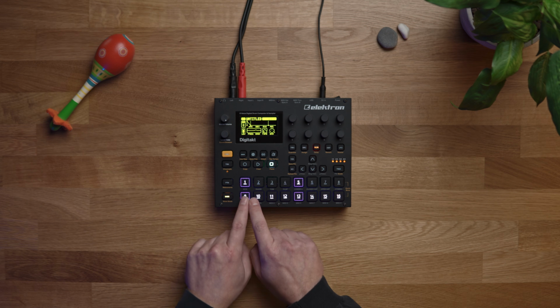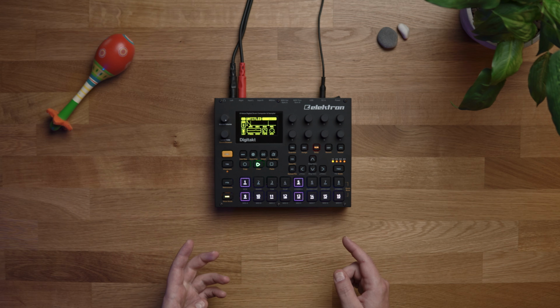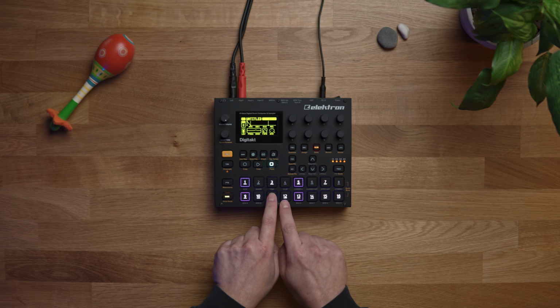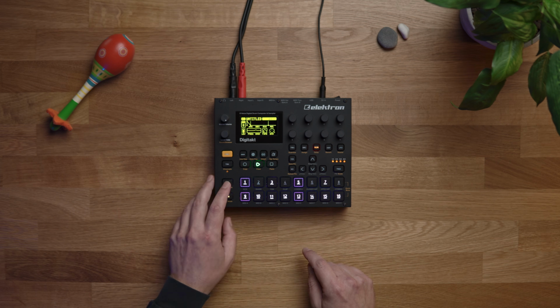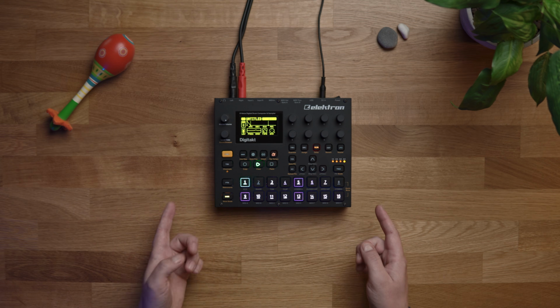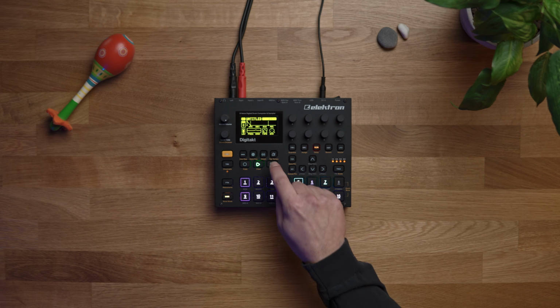So let me show you real quick. For example, on our intro here, I have only the kick drum and the bass line enabled. That sounds like this. Then we go into the second pattern. I unmute the tom and open hi-hat. That sounds like this. Then we go into the third pattern, unmute more things, and stuff like that.